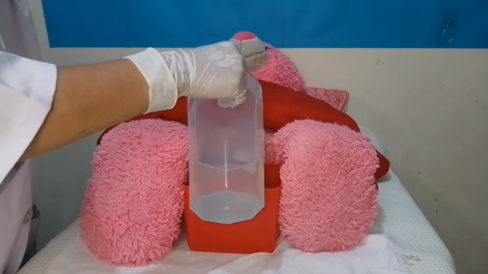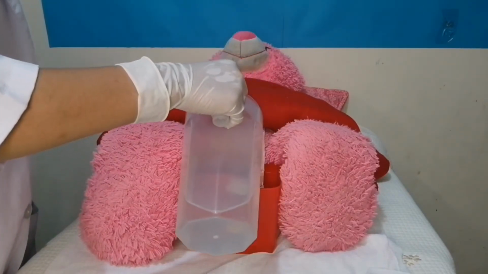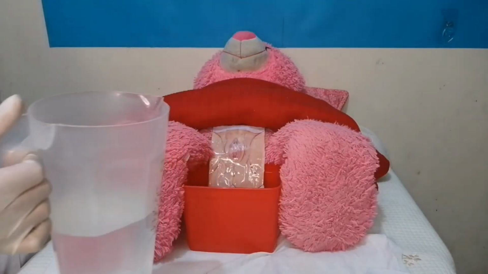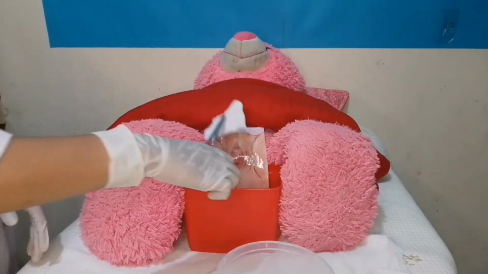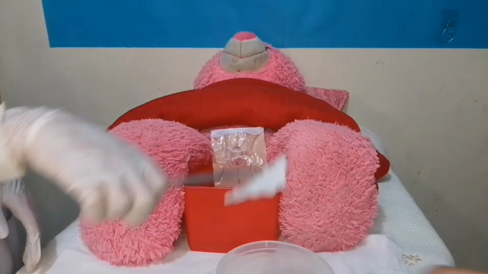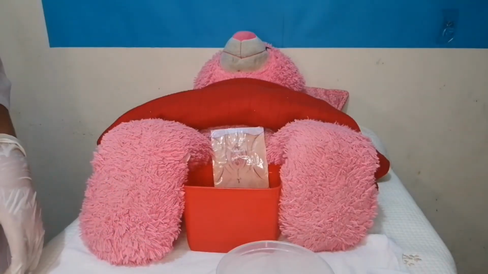Wash thoroughly with sterile warm water. Then after flushing with sterile water, dry the genital area with gauze using the same technique.